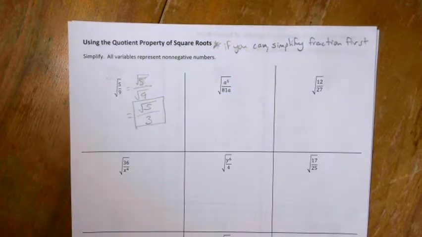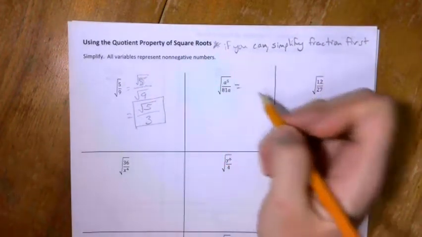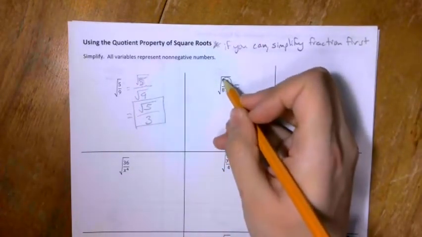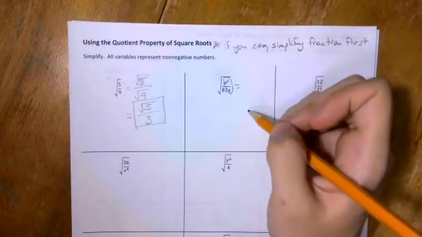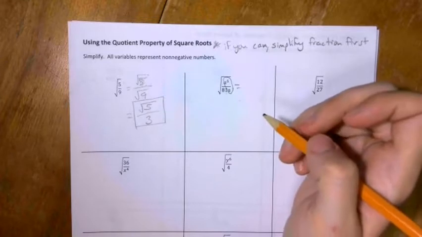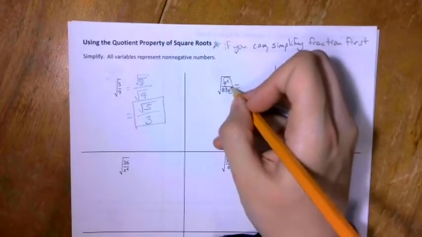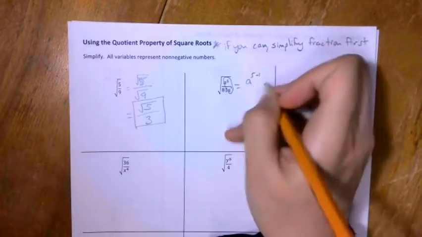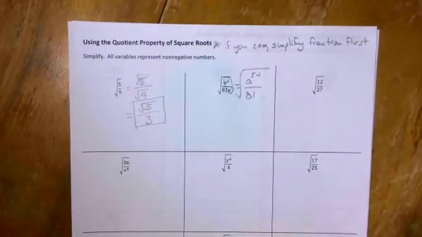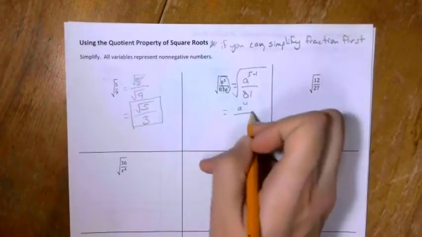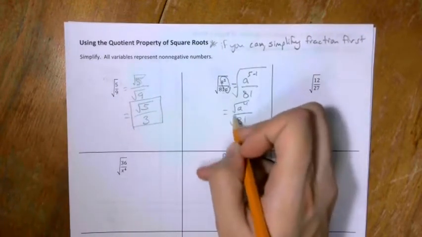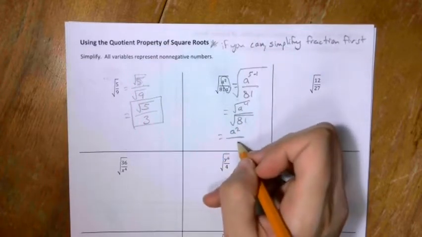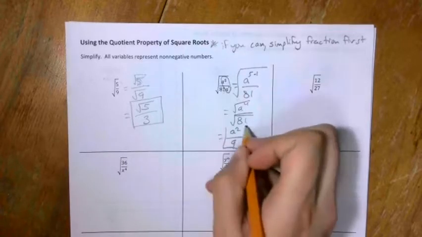All right, let's do the next one. If you can simplify the fraction, do so. So we've got a to the 5th over 81a. Hey, look at that. I have a's in the numerator and denominator. Our quotient rule from way back in 6.1 says that I would subtract those exponents. Well, our denominator has an exponent of 1. So this would be a to the 5th minus 1 over 81. And I'm taking the square root of the whole thing. Well, 5 minus 1 is really a to the 4th over 81. And I'm square rooting each of those. Well, the square root of a to the 4th is a squared. And the square root of 81, what times itself makes 81? 9. So this is a squared over 9.